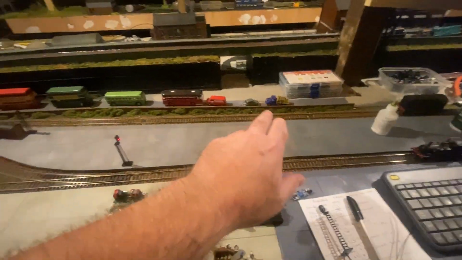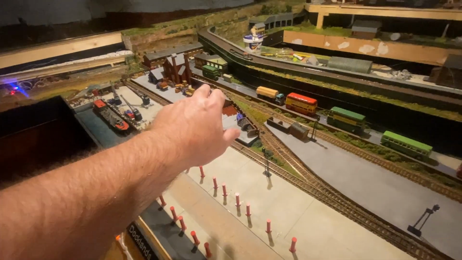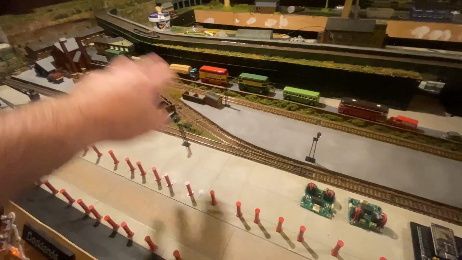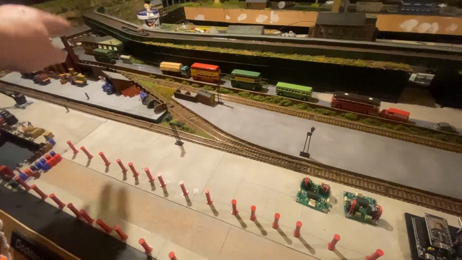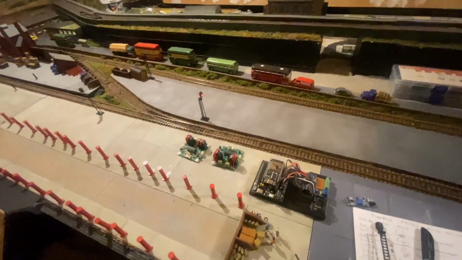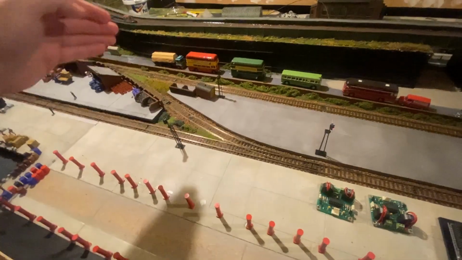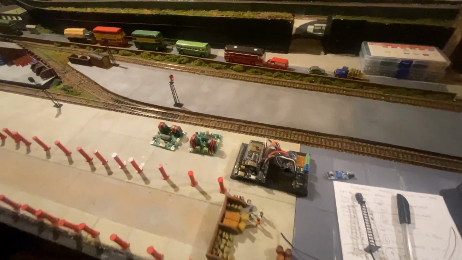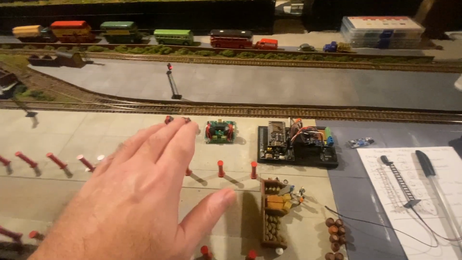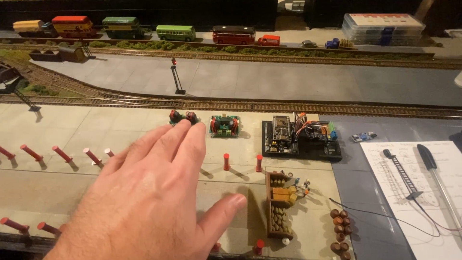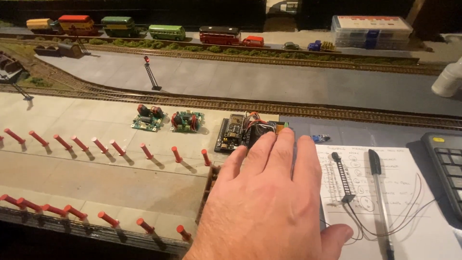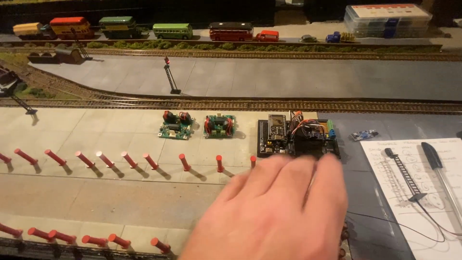So 1, 2, 3, 4. Here I treat 1 as part of the block here, sorry. So that's covered. There are cuts in the tracks to suit that. That would take up 4 of the 10 inputs, leaving me 6 for the spot detection.